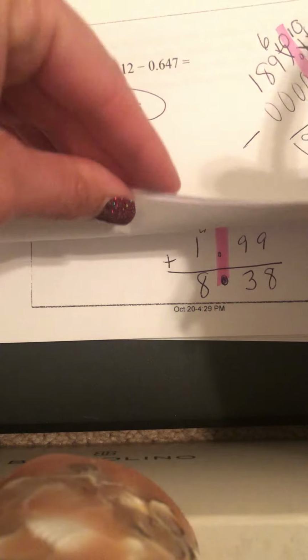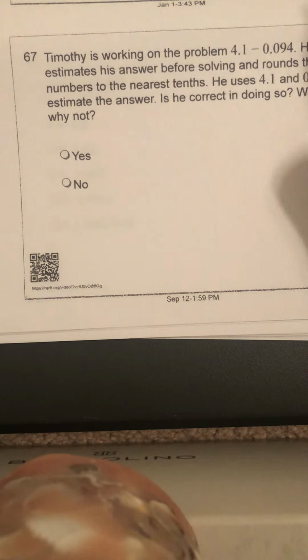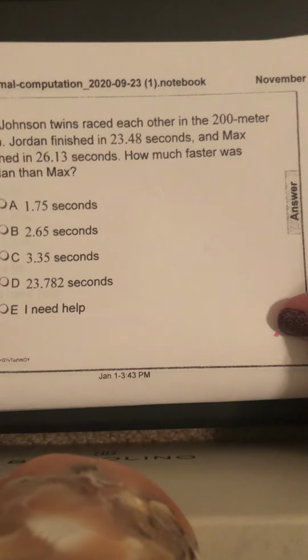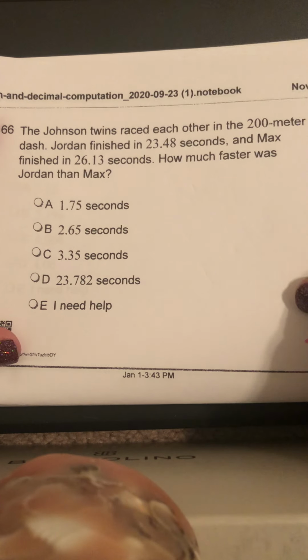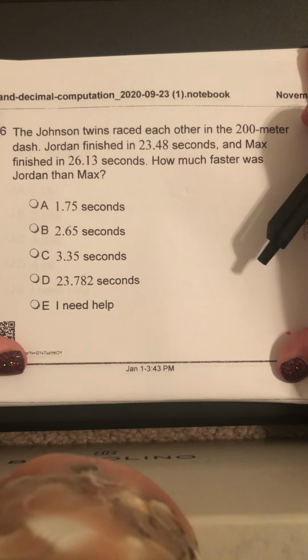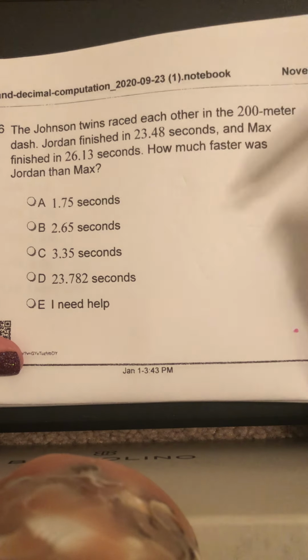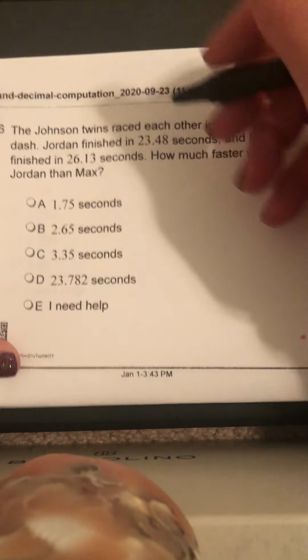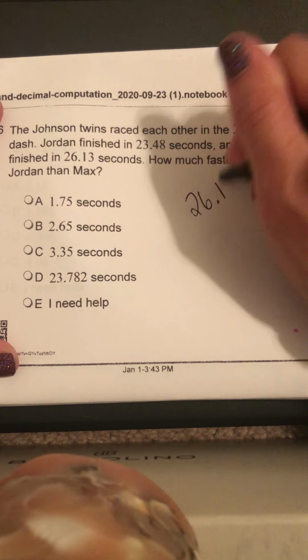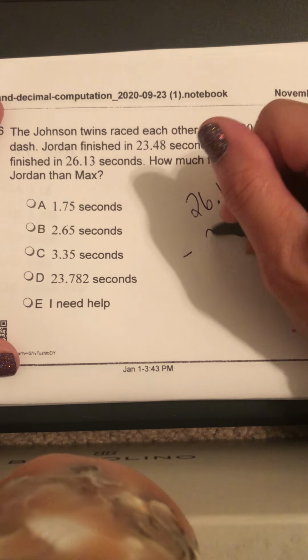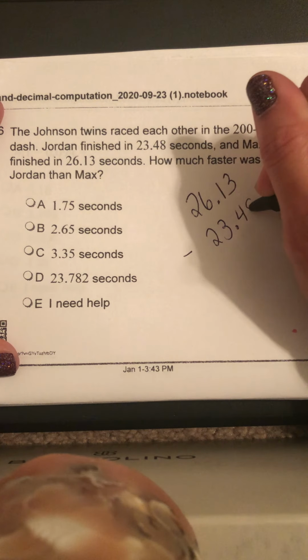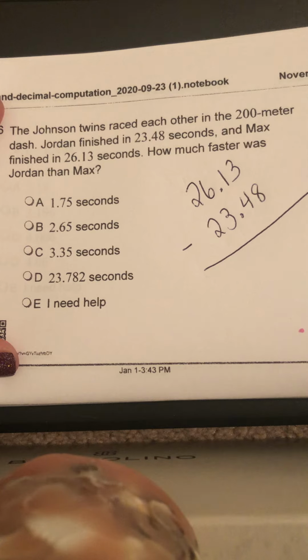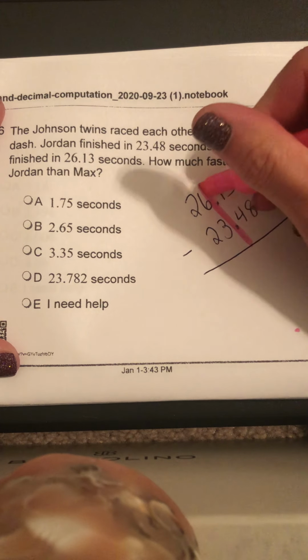All right. That one was a little sloppy. Sorry about that. Let's do question 66. The Johnson twins raced each other in the 200-meter dash. Jordan finished in 23.48 seconds, and Max finished in 26.13 seconds. How much faster was Jordan than Max? Okay, so we're going to take 26.13 seconds, and we're going to subtract 23.48. And again, I lined up my decimal points. I'm going to bring it straight down into my answer.